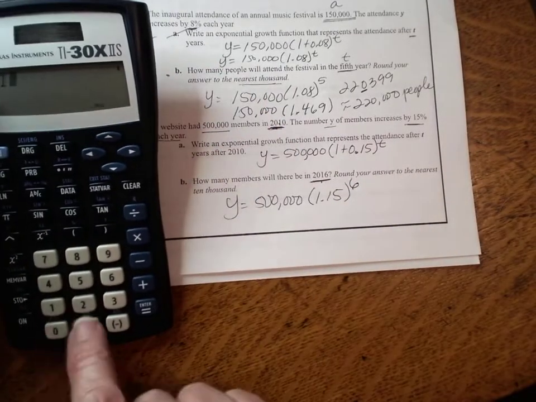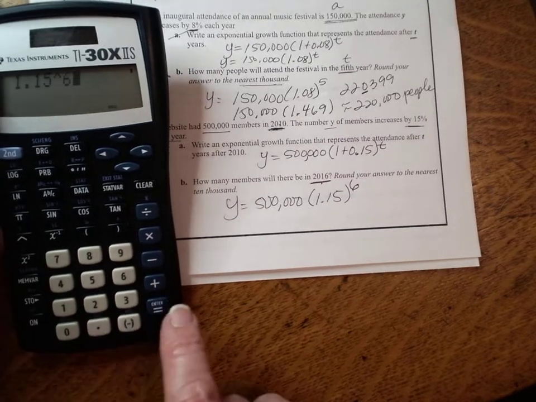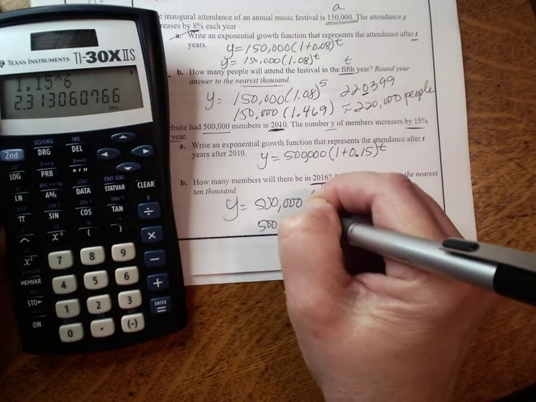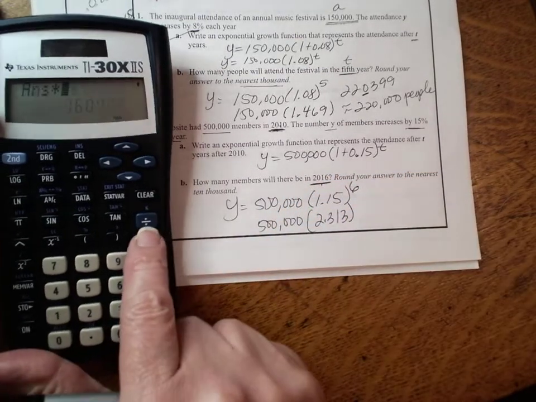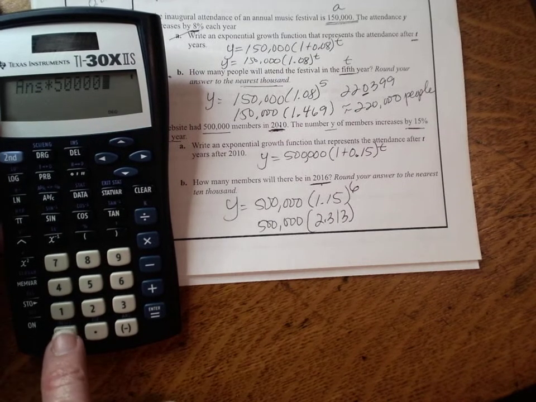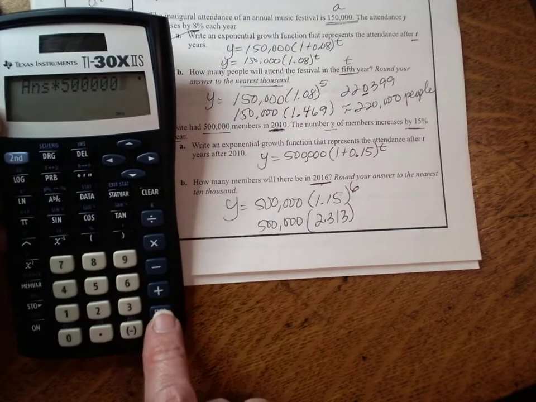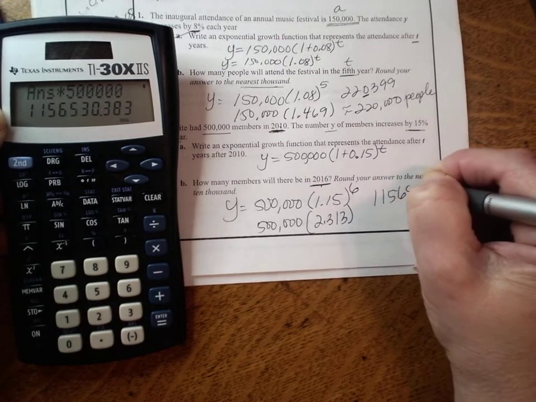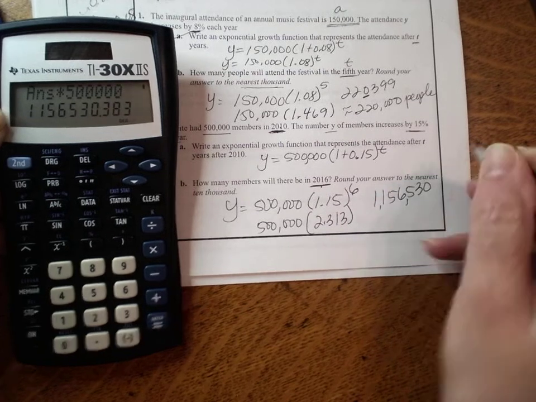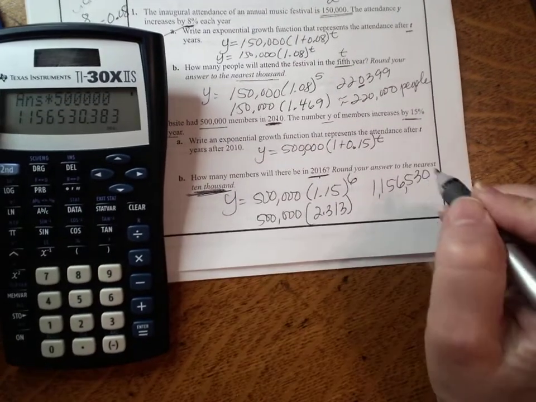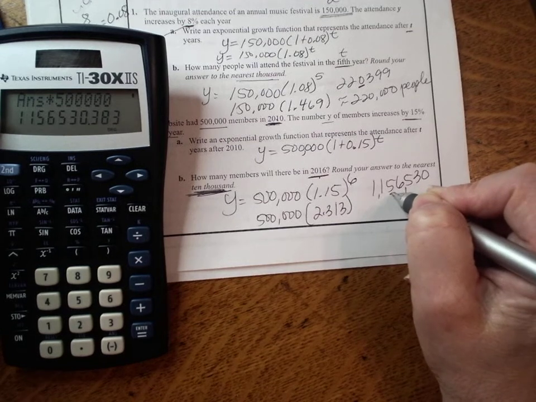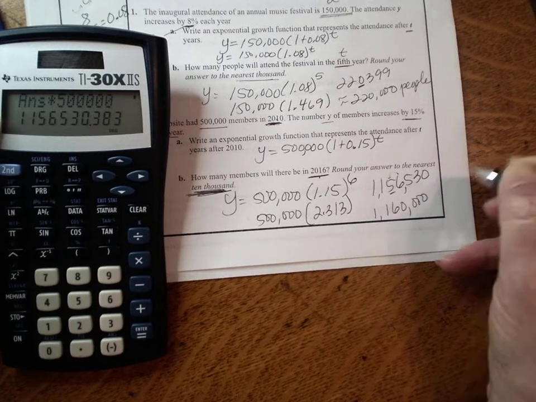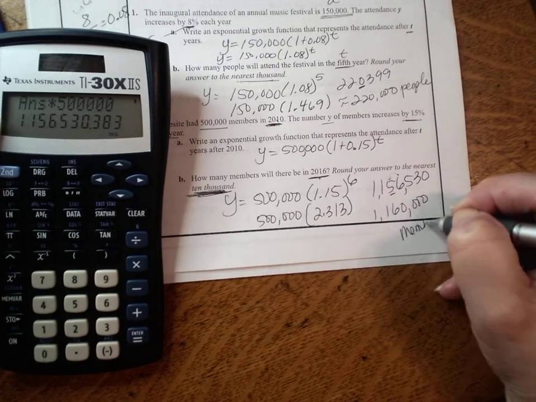Okay, clear. 1.15. Definitely use a calculator, you guys. You don't want to do this by hand. There's no reason to. 500,000 times that, and always make sure I type it in right. I have about 1156530. Round to the nearest 10,000. Here's the million, there's 1,000, there's 10,000, so that 6 is going to make that go up. So it's going to be 1,160,000 members in 6 years.